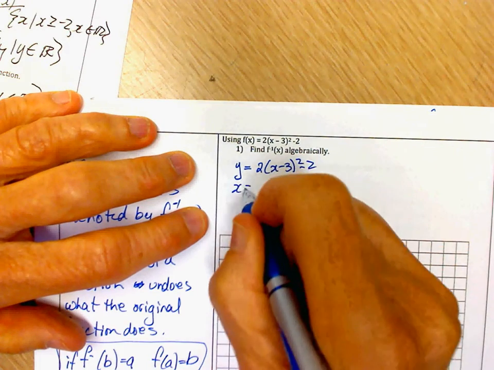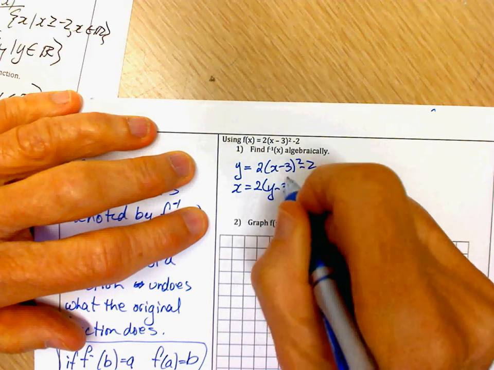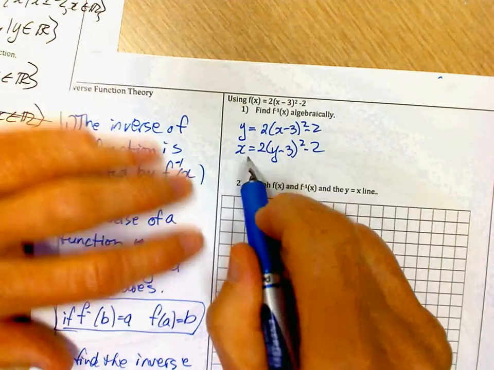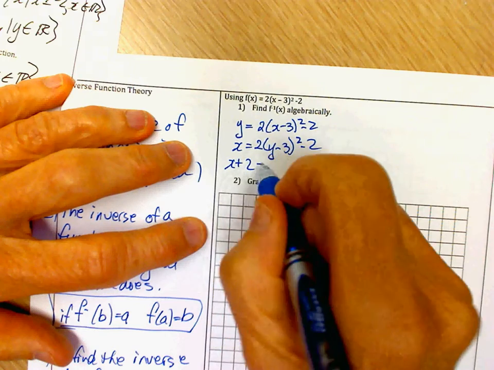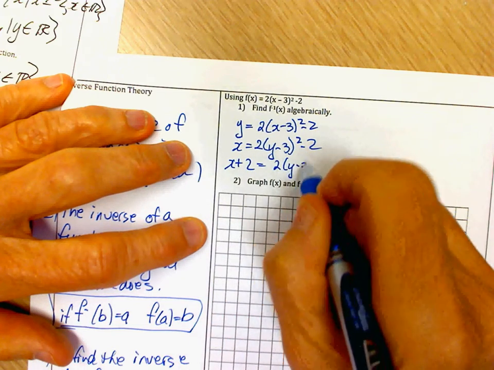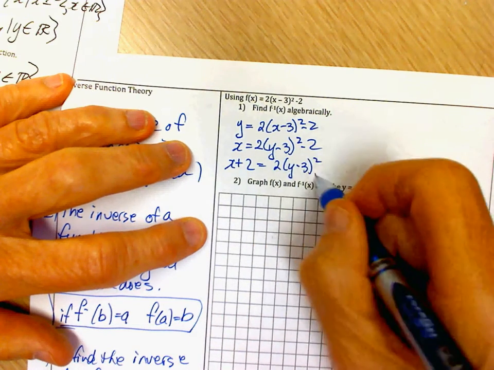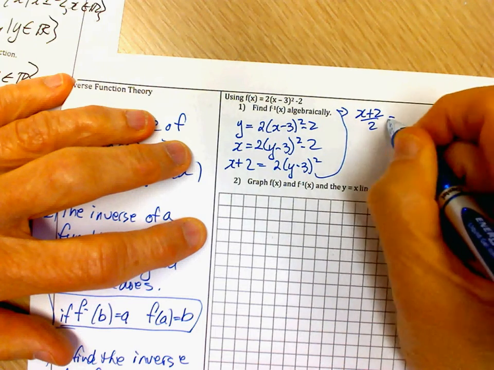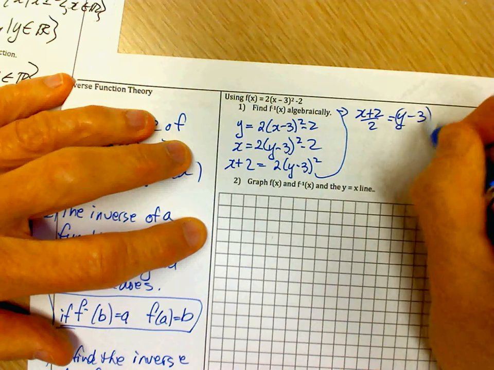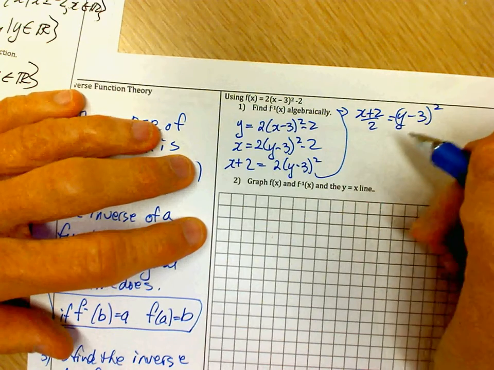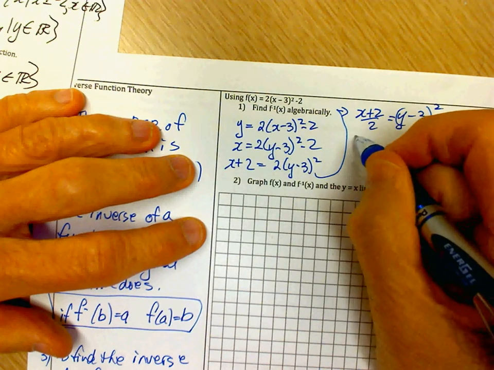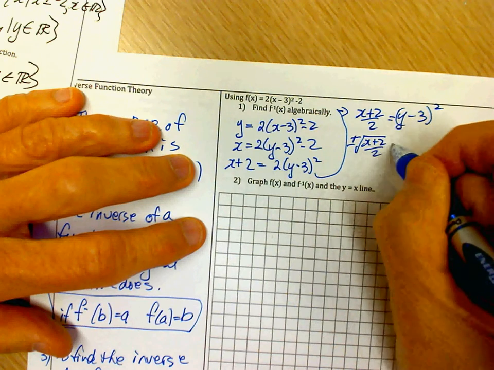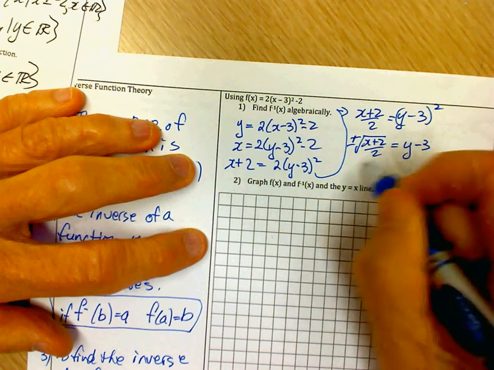Okay, and I'm going to solve for y, so that means adding 2, and then dividing by 2. Then I'm going to take the square root of both sides. So y equals, add 3 to both sides.